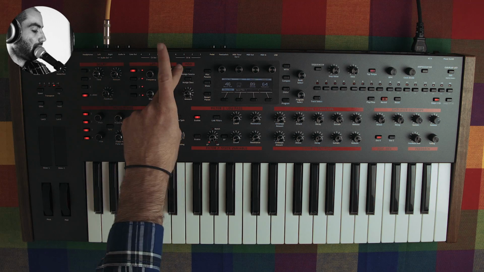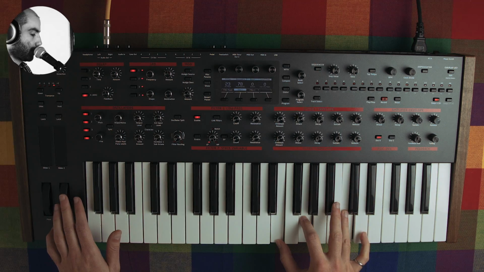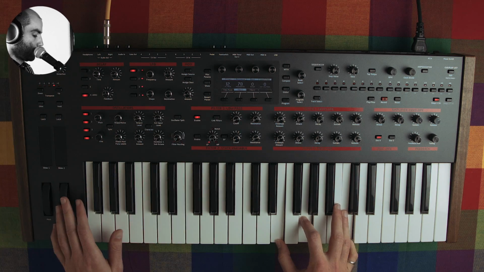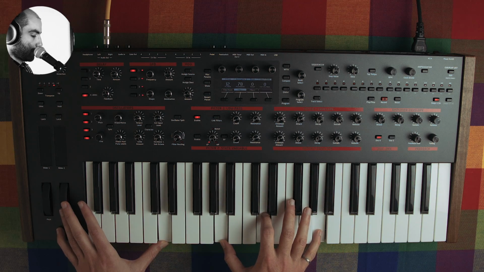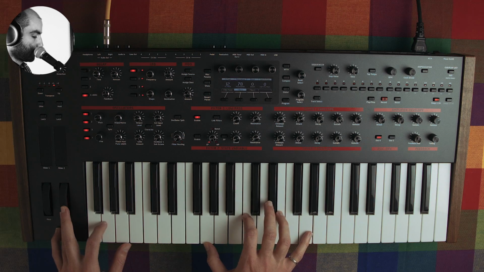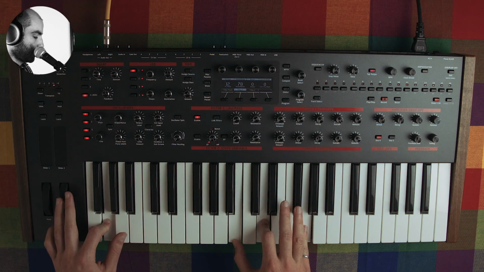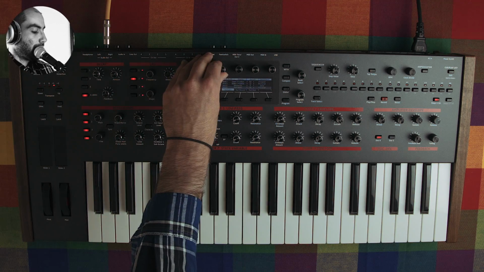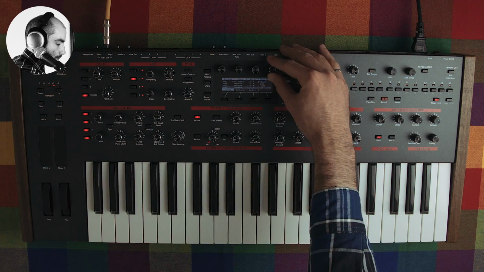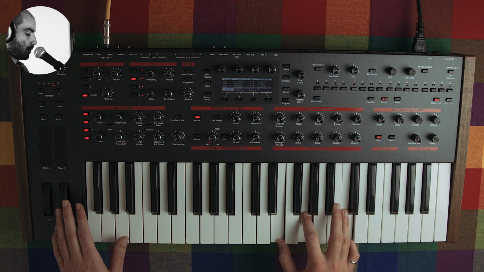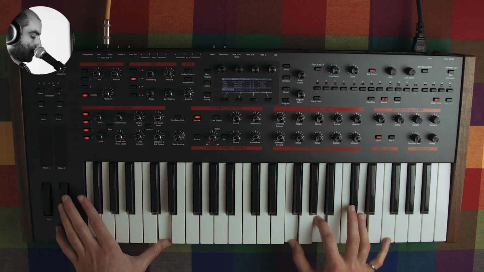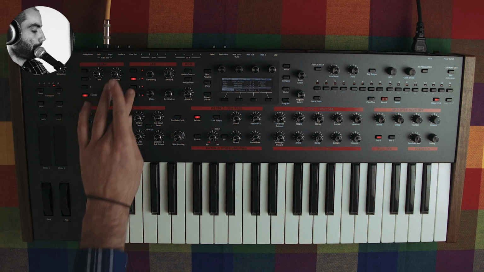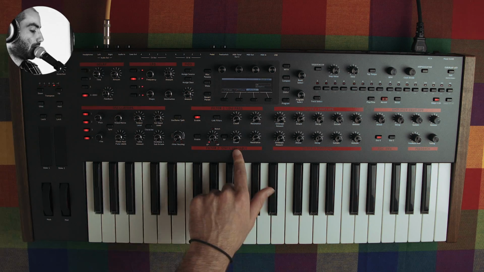Gonna make the mod wheel modulate the filter cutoff. I'm also gonna add mod wheel modulation for distortion as well. I'm going to set LFO to modulate the filter cutoff as well.